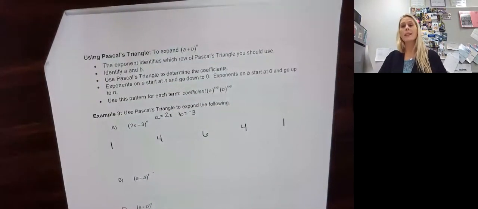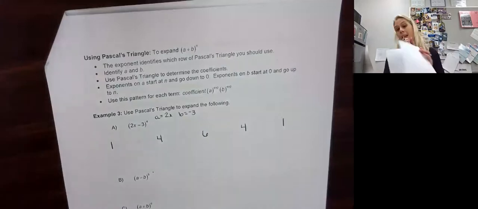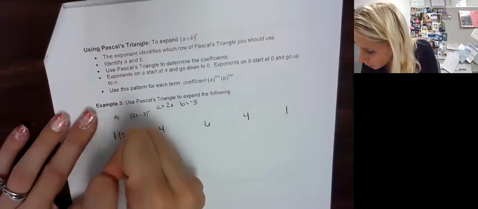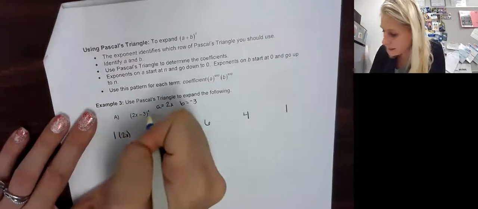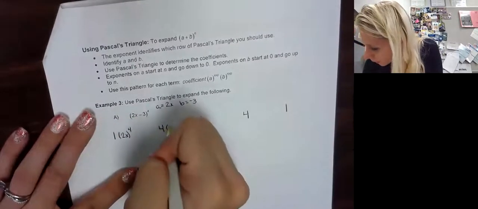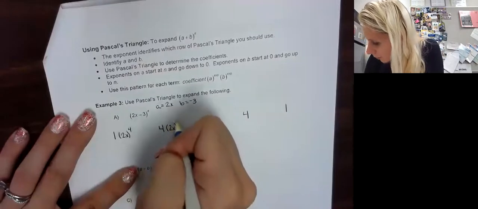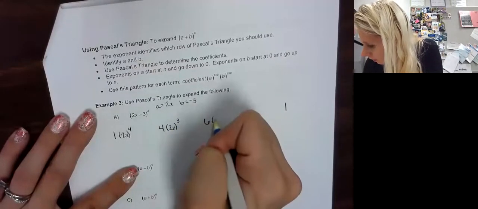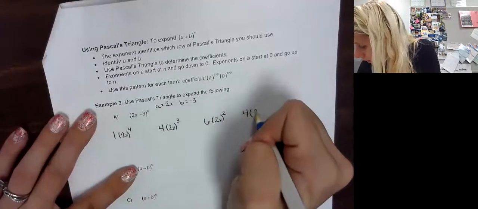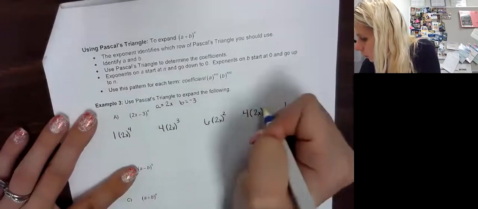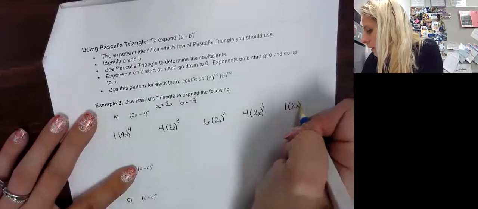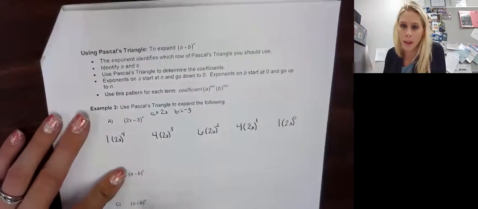All right, so we're going to start high with the a value, low with the b. So a, we have 2x, and we're going to start with the highest exponent, which in this case is 4. Every term, I will go down by 1. Now, I am still going to put to the 0 just because I want you guys to see the pattern. Eventually, you won't have to because you'll know it.